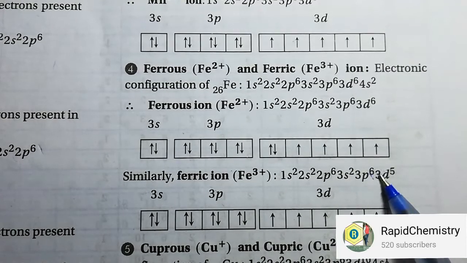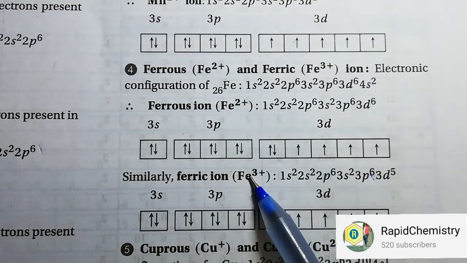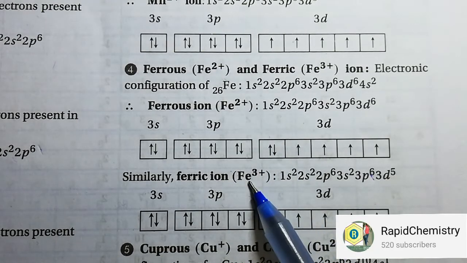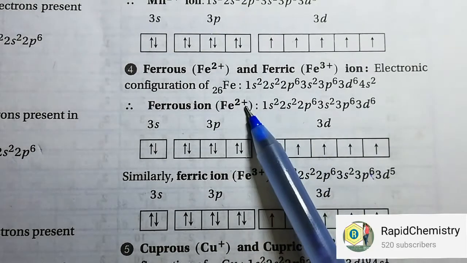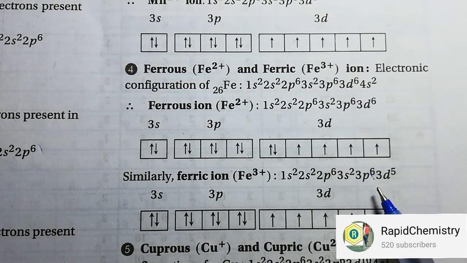Now one question arises: which one is more stable, Fe2 plus or Fe3 plus? You have to know Fe3 plus is far more stable than Fe2 plus, because it has d5, that is, half filled d orbitals. As I have just said, half filled orbitals in an atom or ion are very much stable.